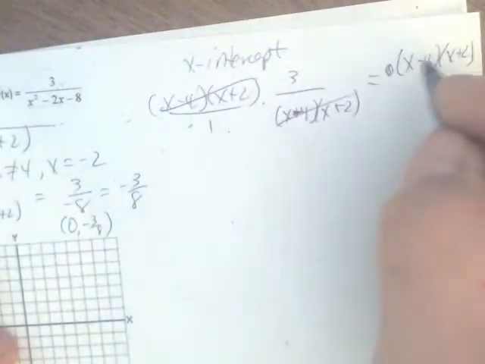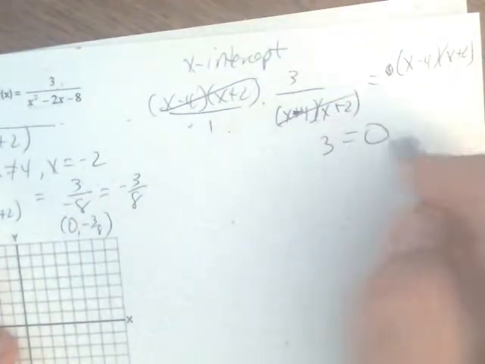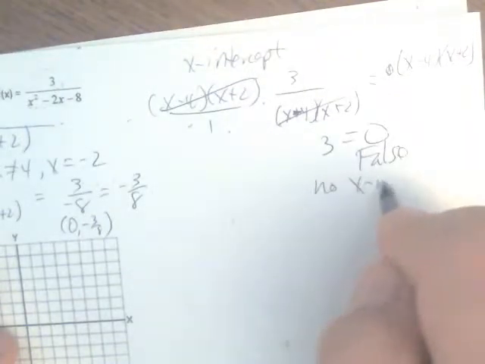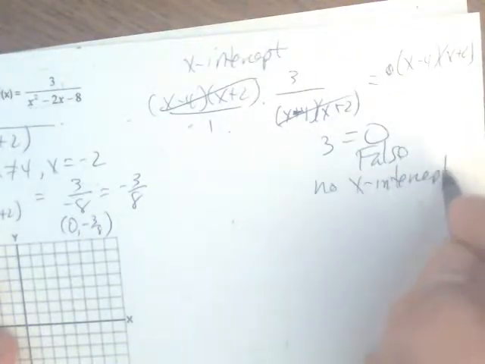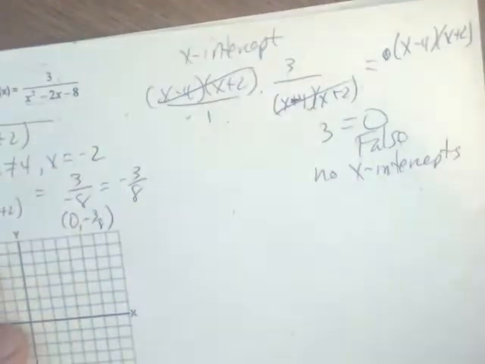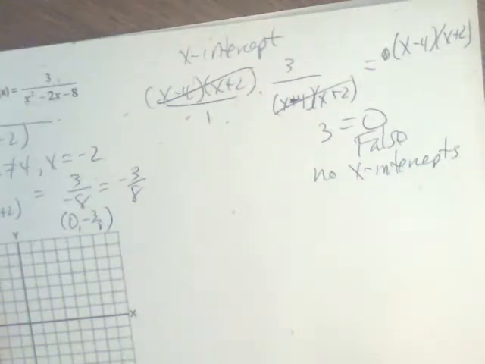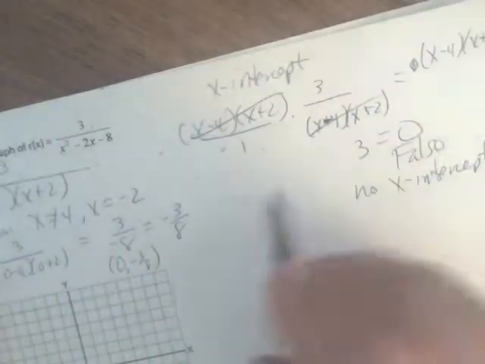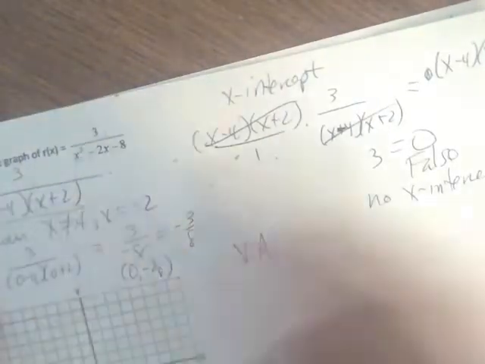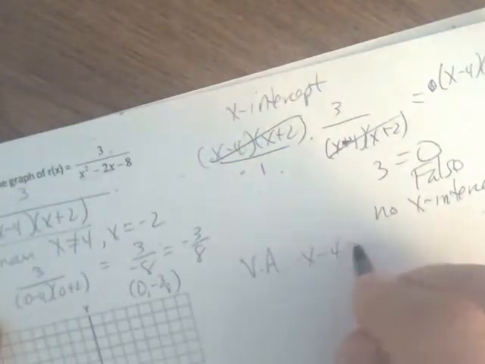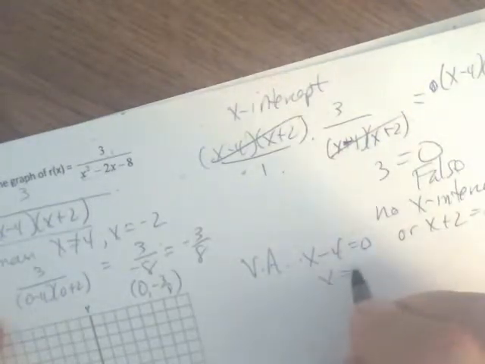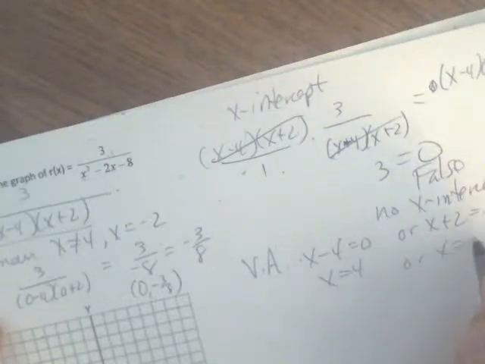These all cancel. So I get 3 is equal to 0. False. So no x-intercepts. Vertical asymptotes. Well, we've got it factored. X minus 4 is 0, or x plus 2 is 0. So x is 4, or x is negative 2.